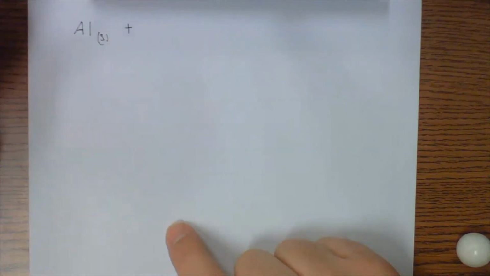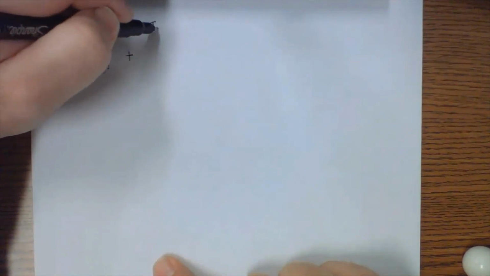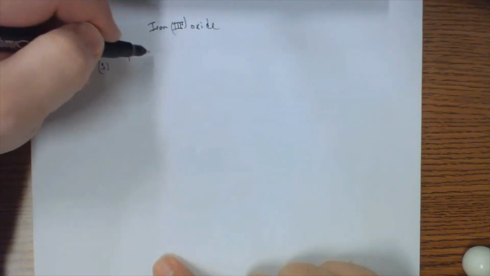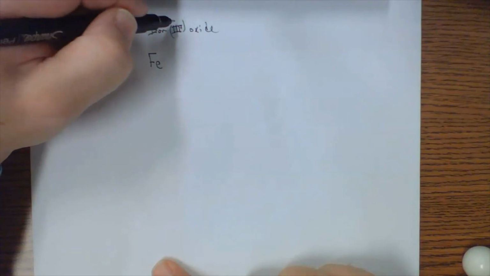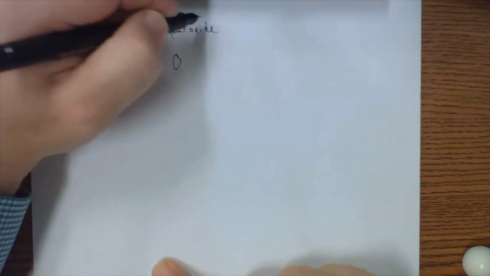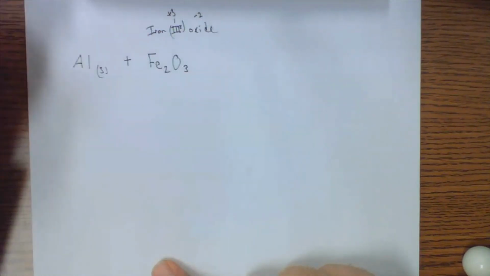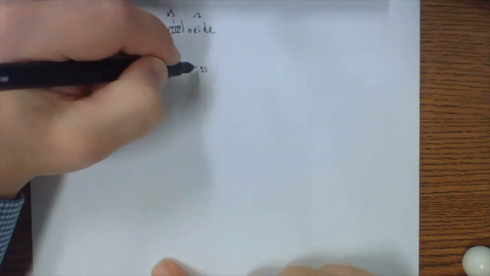So again, what we did is we used some aluminum, okay? It was in a solid state. We reacted it with some iron 3 oxide, okay? So again, let's review this. Iron 3 oxide. All right, so iron is Fe. The Roman numeral tells us that it's a +3 charge. My oxygen is a -2 charge, so I'm going to need to have 2 of those and 3 of those. And that was also in a solid state.